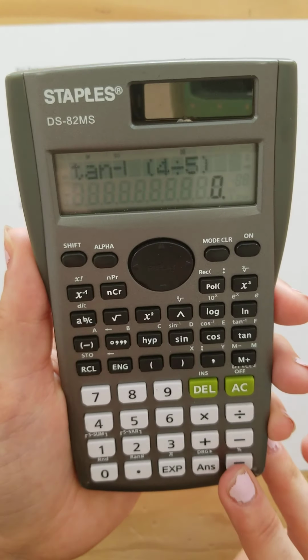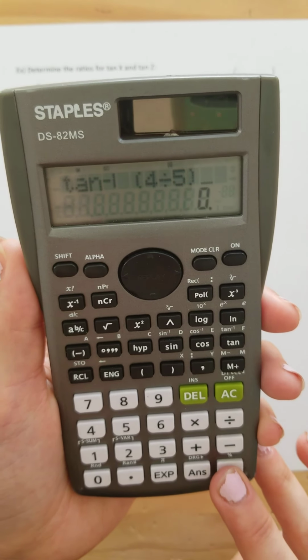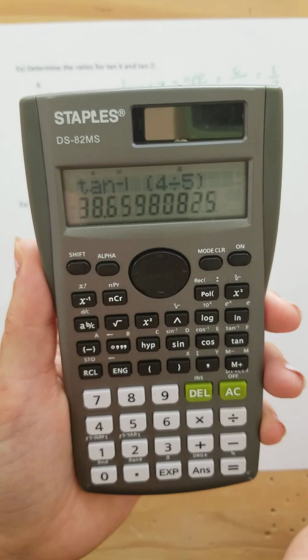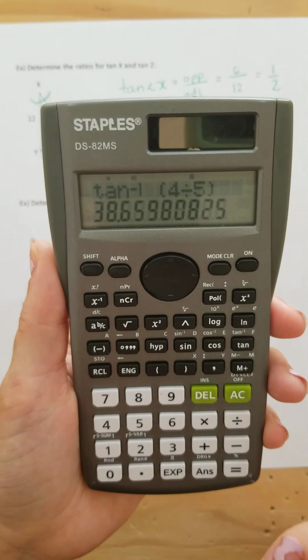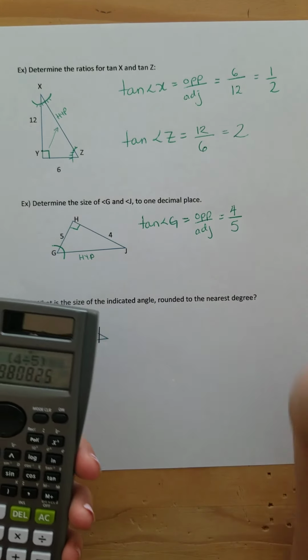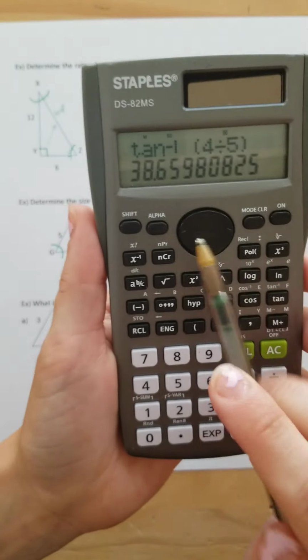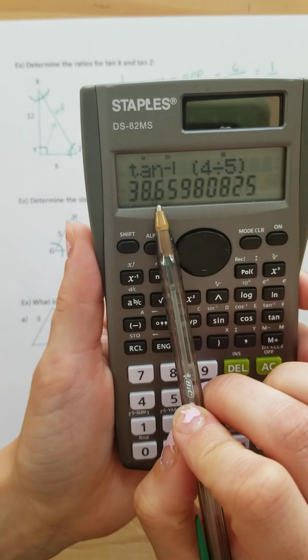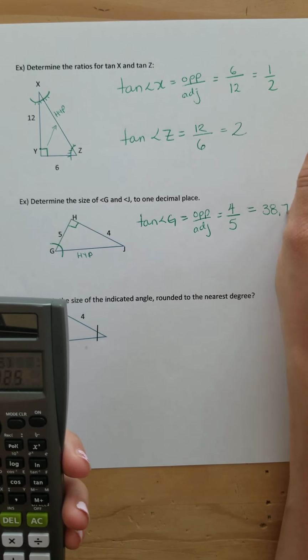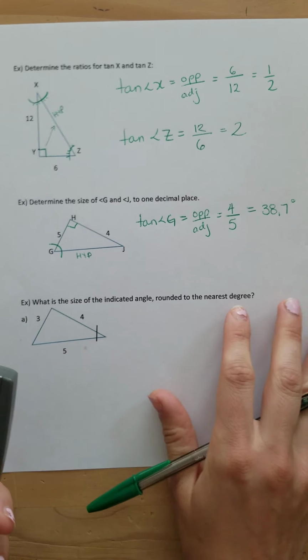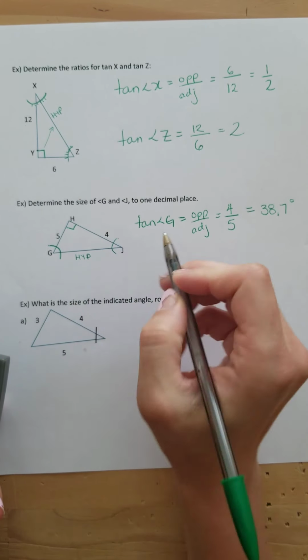Okay, so that's what I did. Shift tan of 4 over 5 equals 38.659, etc., etc. So that's the size of my angle. It says here to round to 1 decimal place, so that 5 is going to round the 6 up. So it's actually 38.7 degrees.